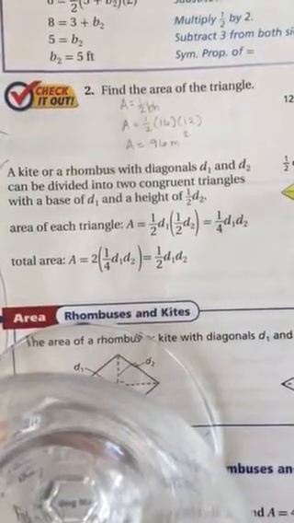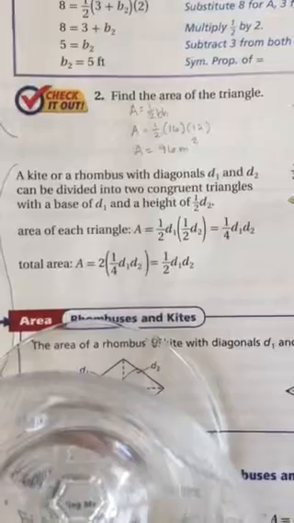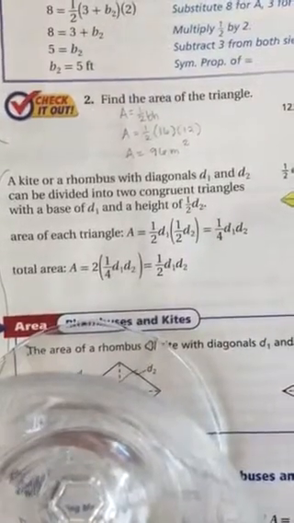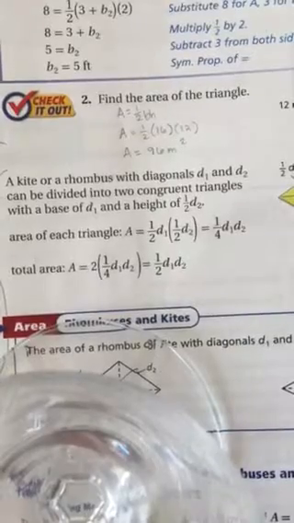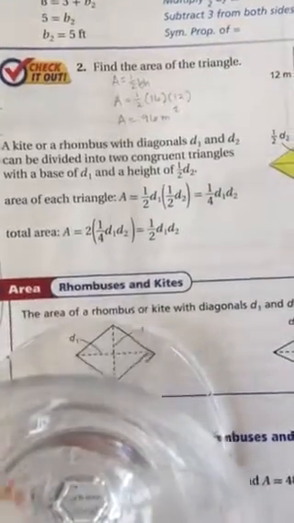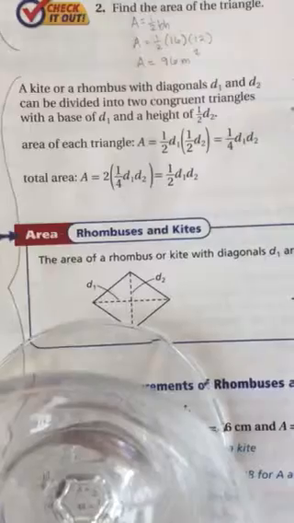All right, this is video number 4 in the middle of the page on page 591. We are going to be learning how to find the area of a rhombus and a kite. You may or may not have done that before, but let's look at it.